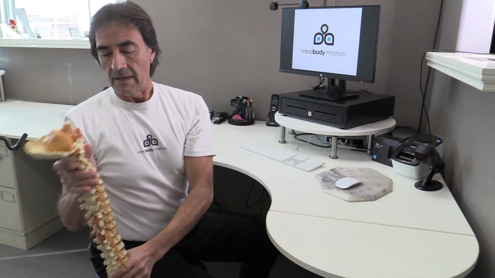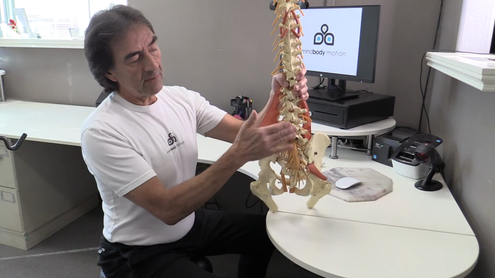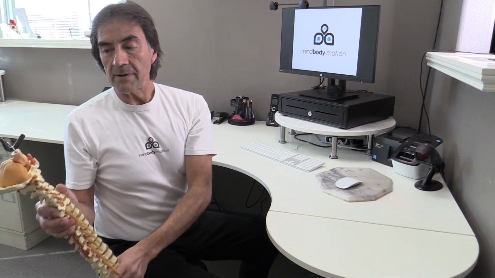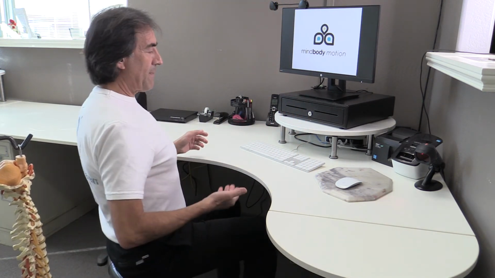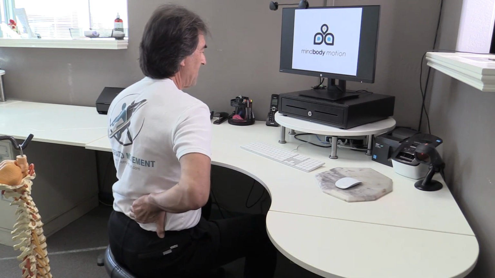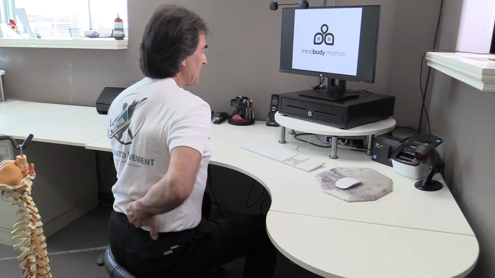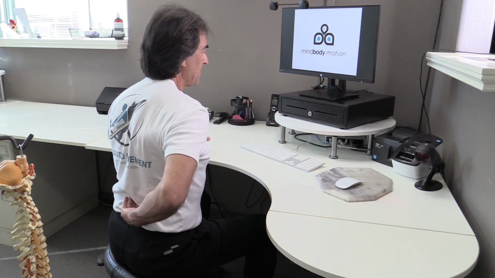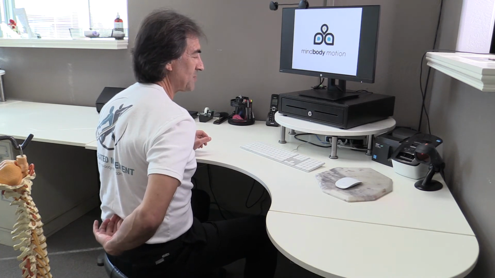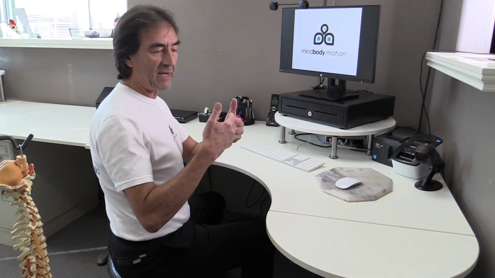Okay, let me remind you of this part right here. Remember, these are the facet joints right here, and we can palpate that area on our backs by finding this part right here, and we want to feel a little bit of a curvature here. If you go here, that is going to put a lot of pressure on those muscles and the ligaments that hold the spine together.